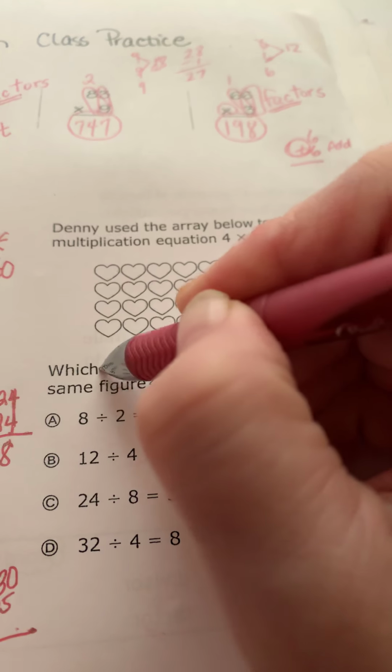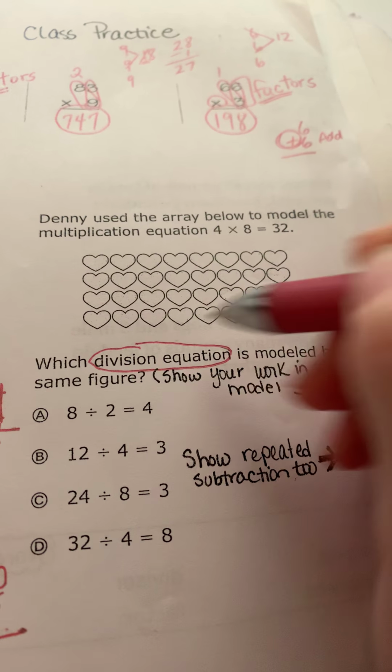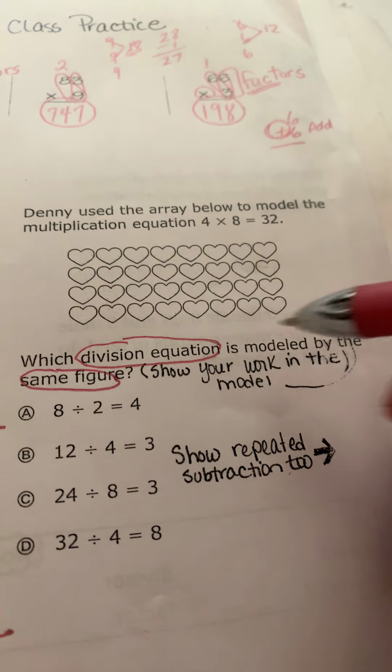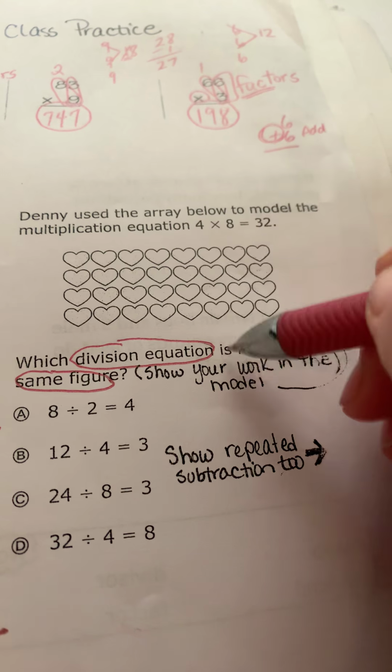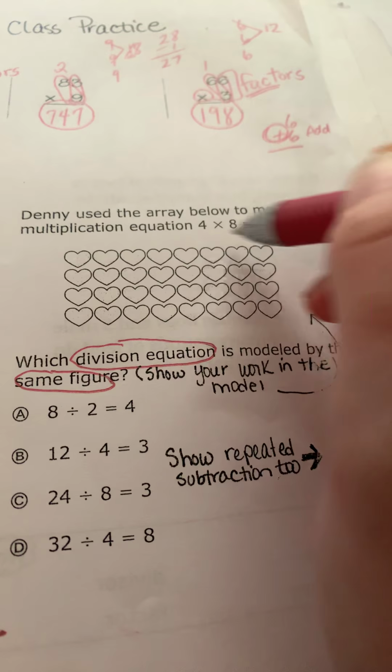All right, girls, read us about Denny. Boys, follow along. And if I caught someone not following along, we reread because everyone's important. So he uses this to show 4 groups of 8 is 32. Blah, blah, blah. What are we looking for, class? A division equation. We want a division equation, same figure. All right, so which of these is the same as the figure above? Well, this is 1, 2, 3, 4 groups of 8, 8, 8.